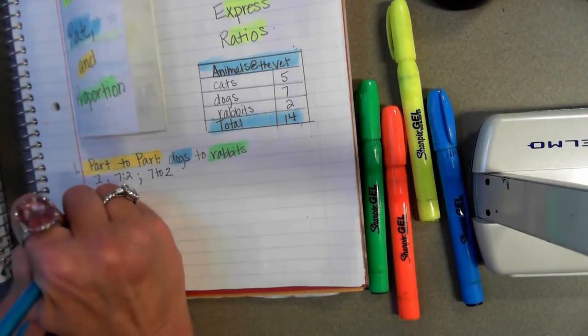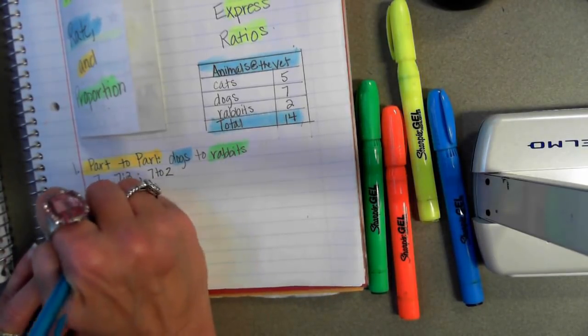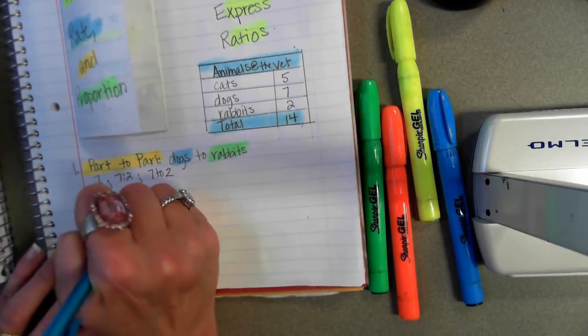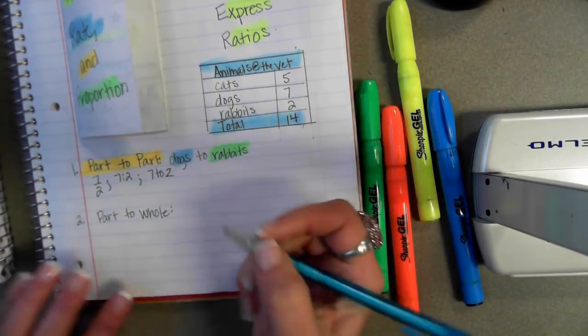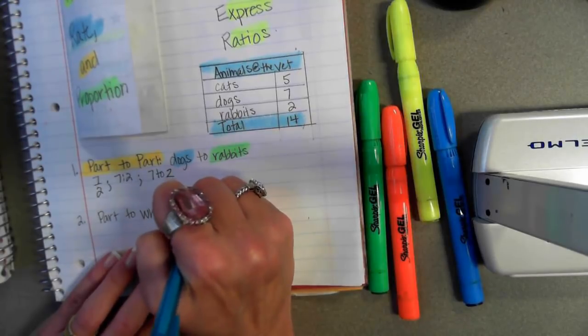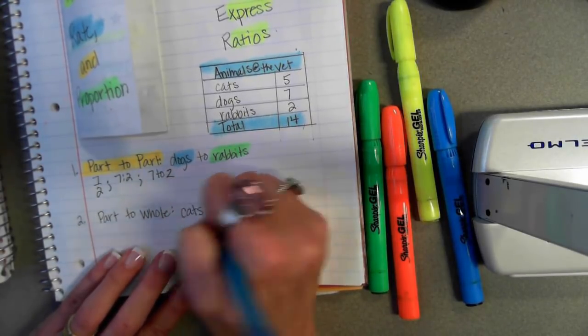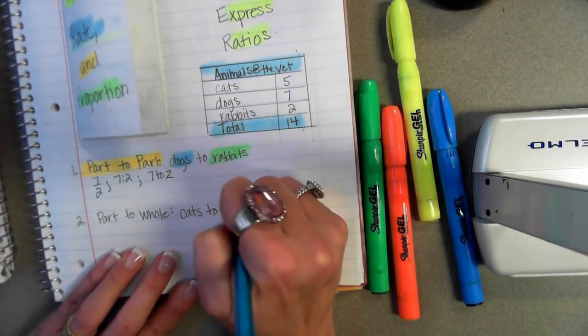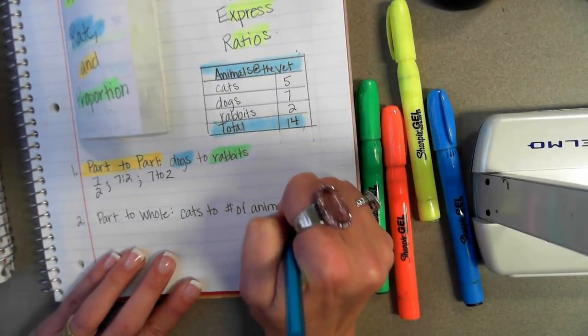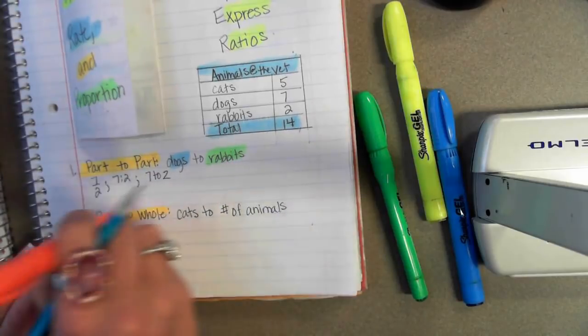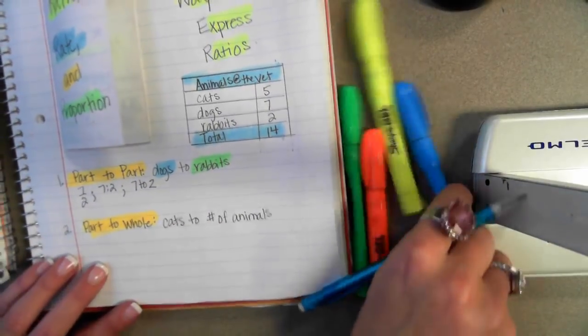Now the second way to express ratios is part to whole. So I'm going to look at cats to the number of animals.